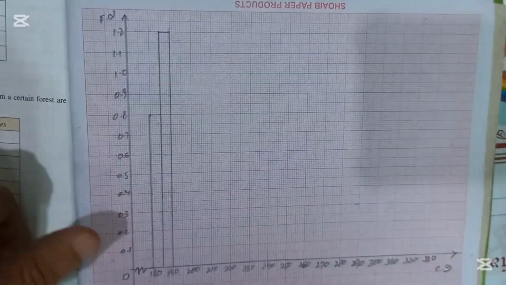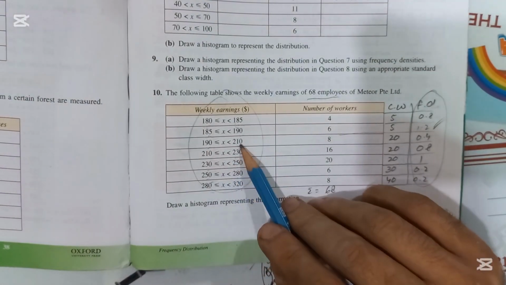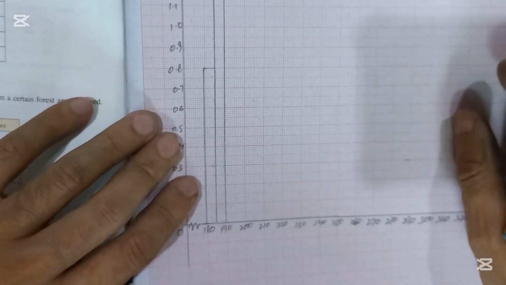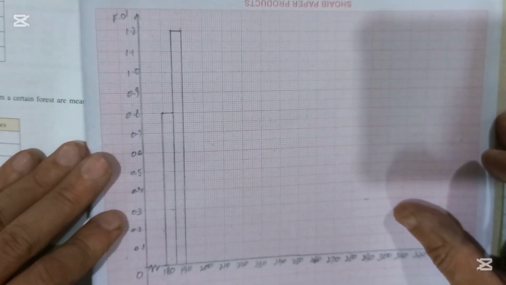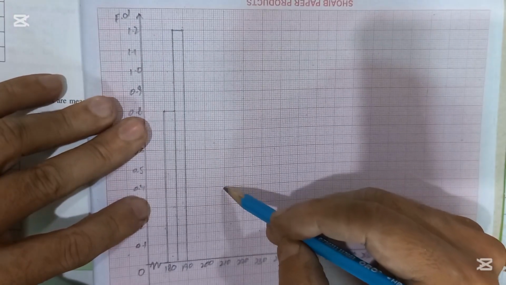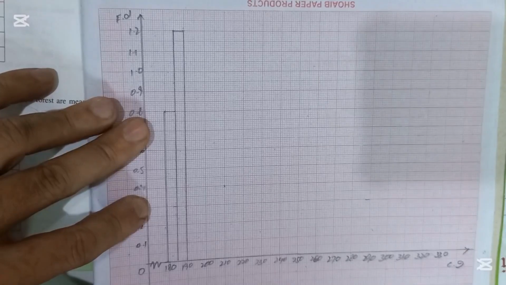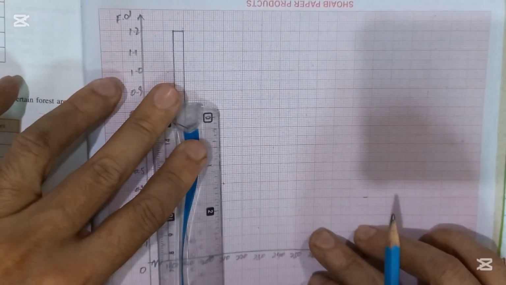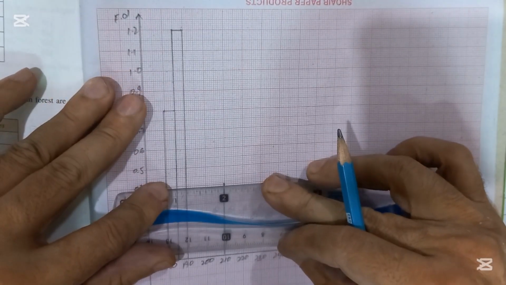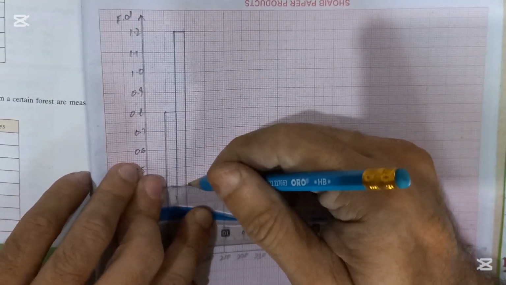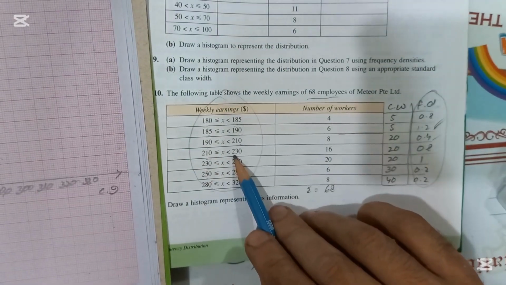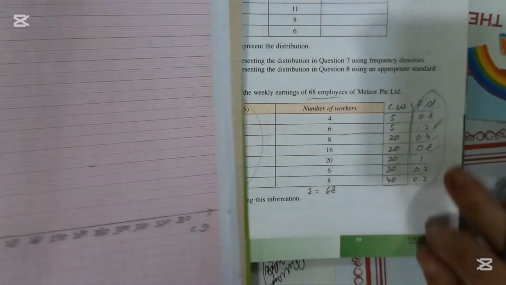Now the third one is 190 to 210, 0.4. So here is 190, here is 210, and here is 0.4. This is the third rectangle. Next is 210 to 230, 0.8.